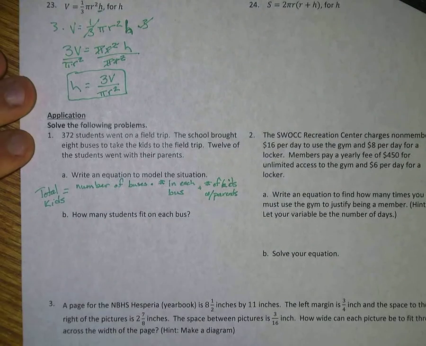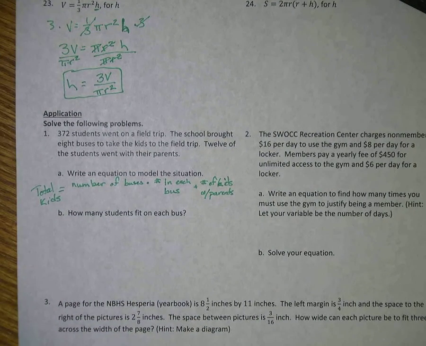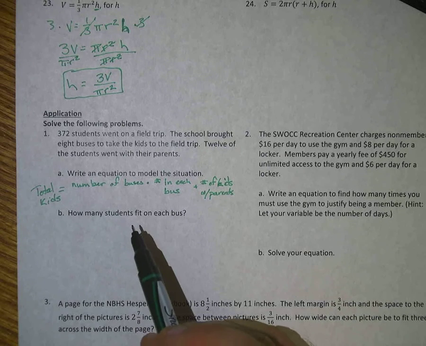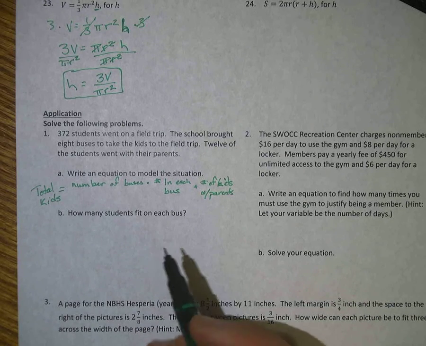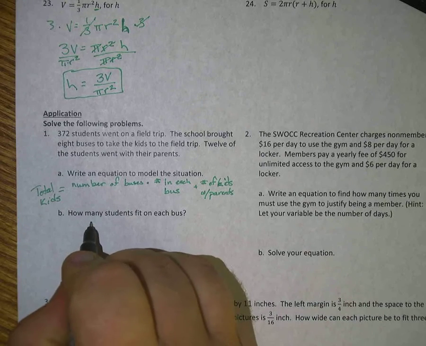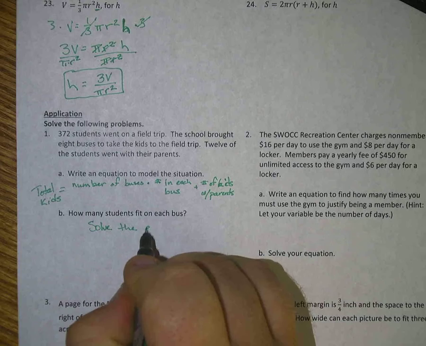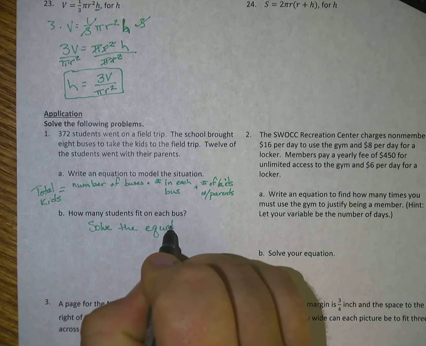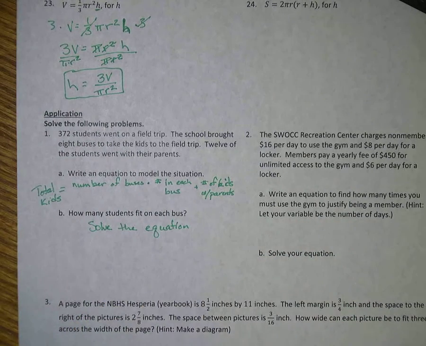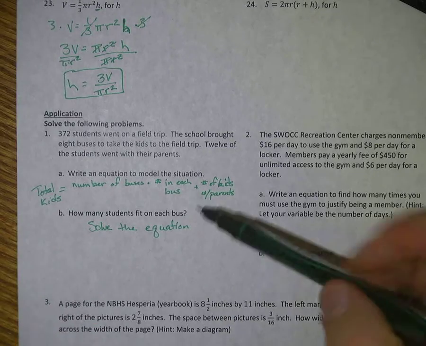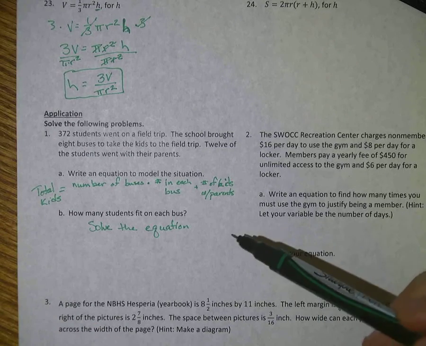Okay? So one of those is going to be a variable. I'm going to say that it's going to be how many fit in each bus, because the next one says how many students fit in each bus. So I'm going to say solve the equation that you just made. Okay. Now, of course, you're not necessarily writing this stuff. You're actually doing the problem.